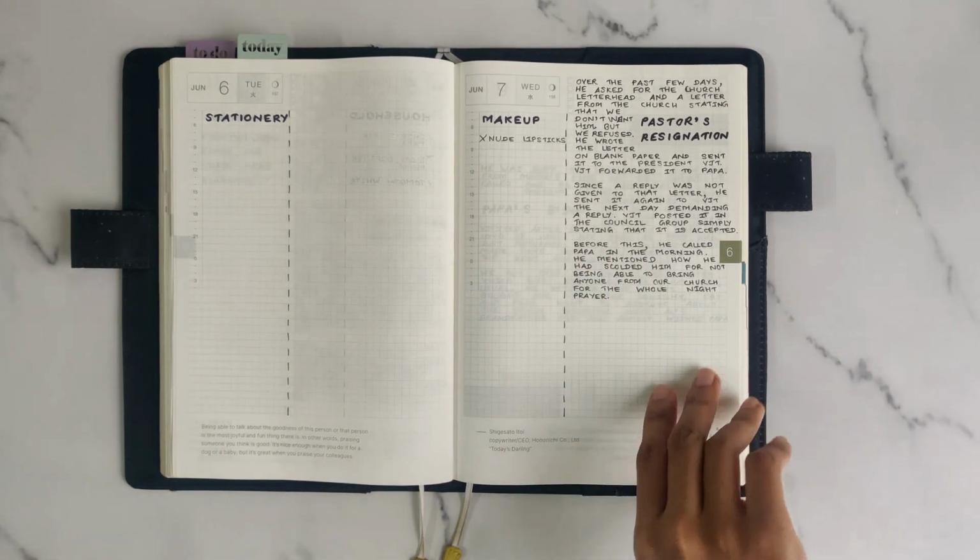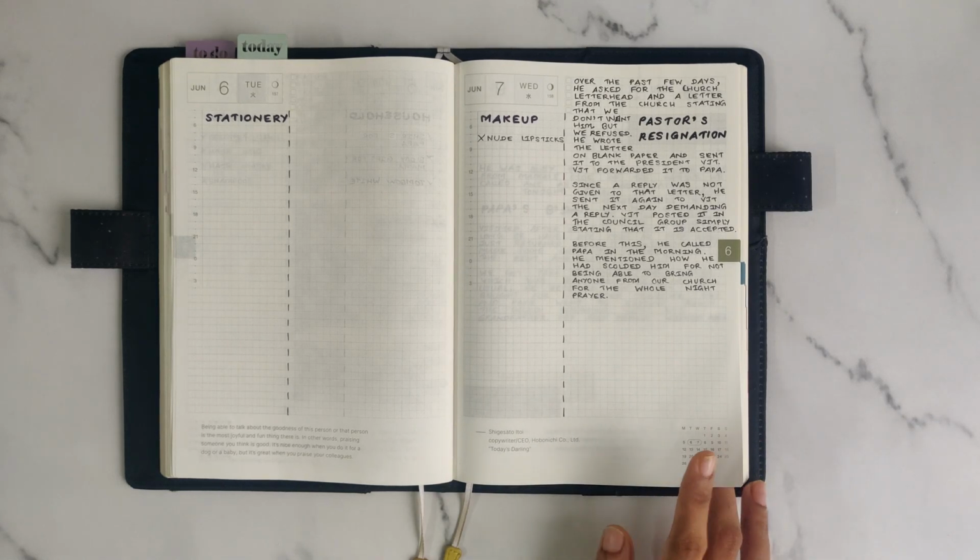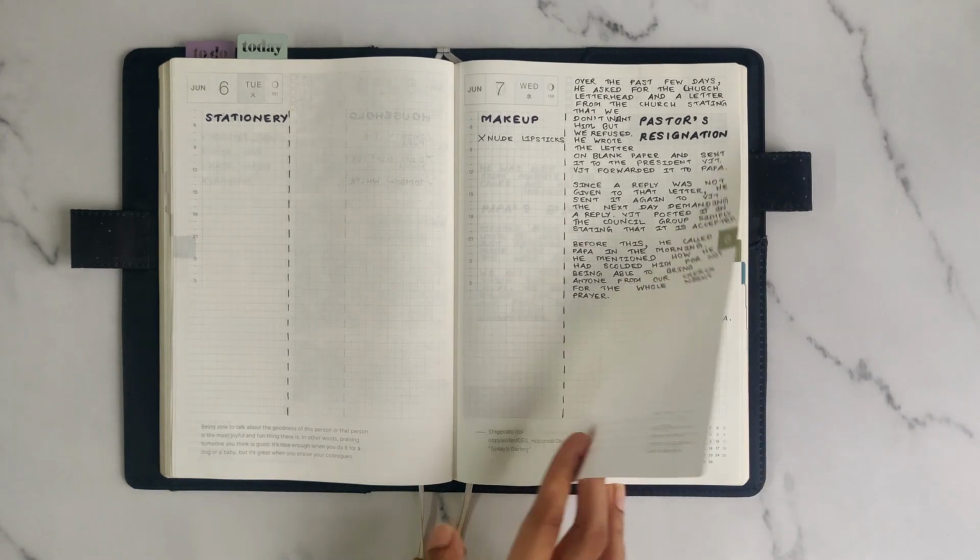So there is makeup. I don't really use makeup. If at all, it is just lipstick. That is the only makeup I use, if at all.